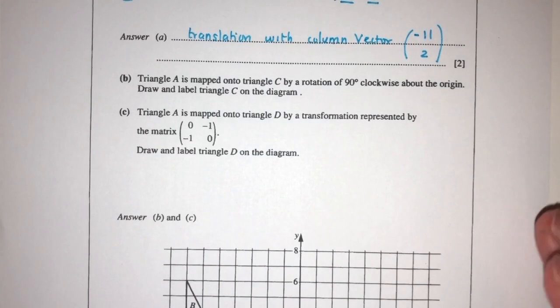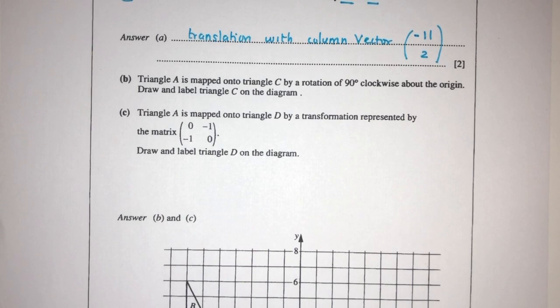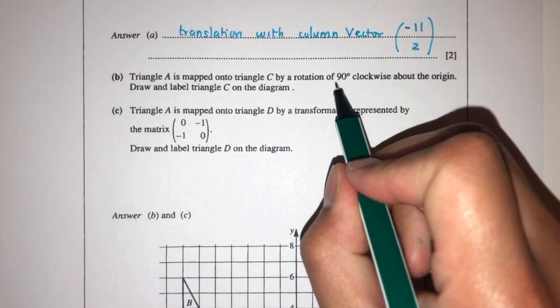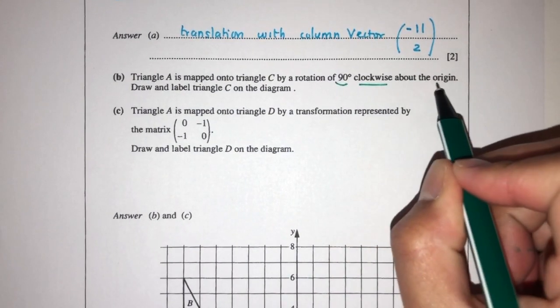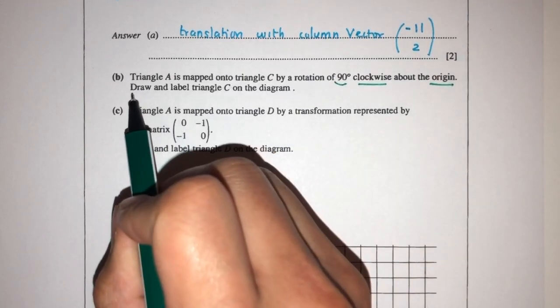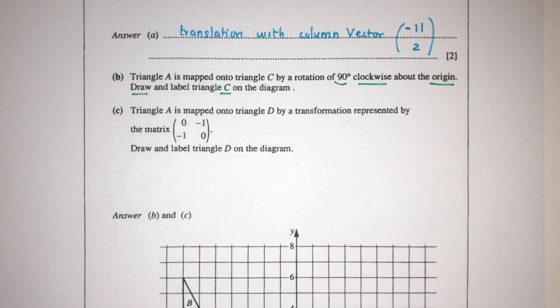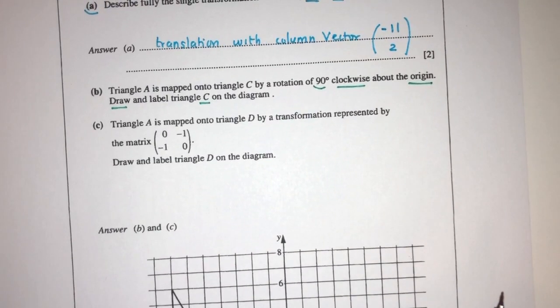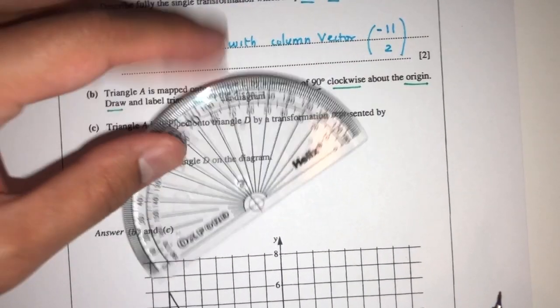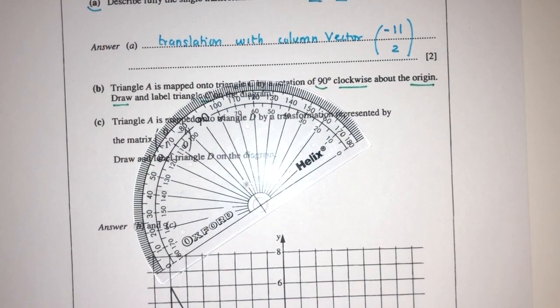Now for part B, we have a triangle A mapped onto triangle C by a rotation of 90 degrees clockwise about the point O. Now draw and label the triangle C. There are many ways of doing that question. Again, you can use the compass to help you.